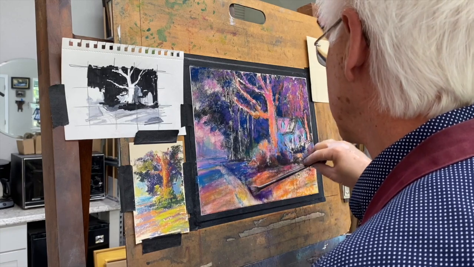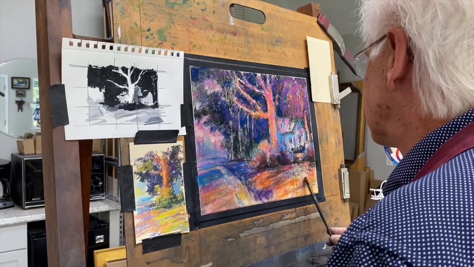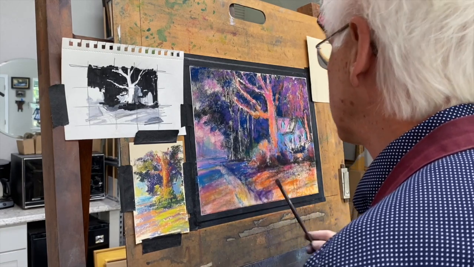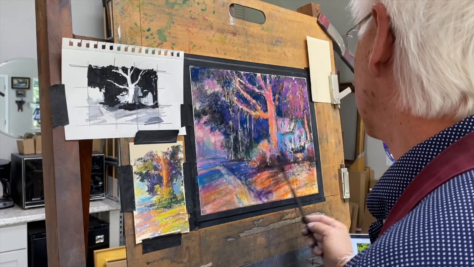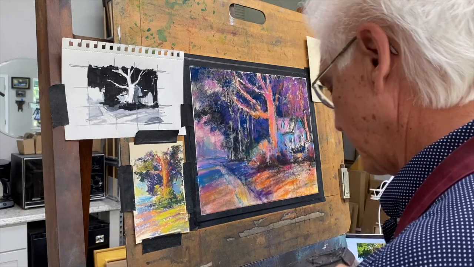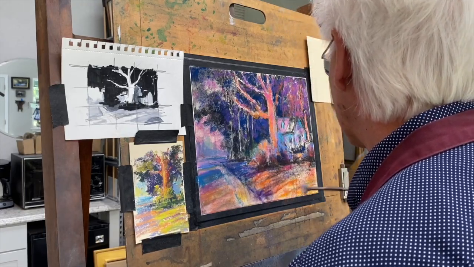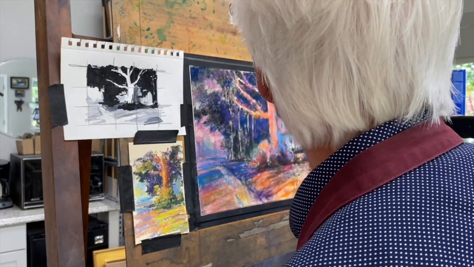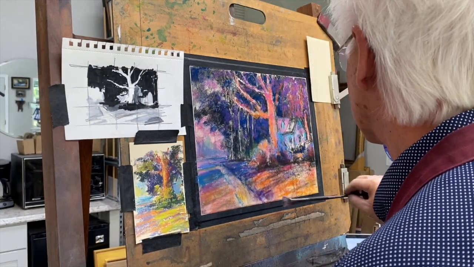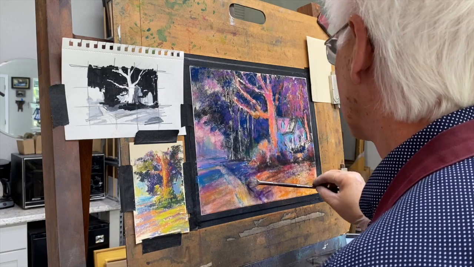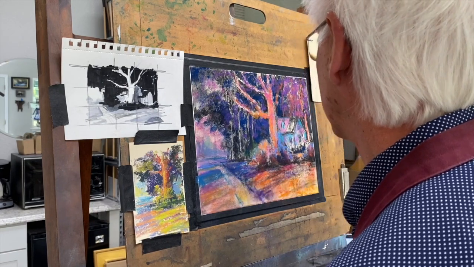It just kind of seems to dictate it on its own. I started at the bottom this time simply because most of the light area was right in here, and I wanted to get that established before everything got pretty mixed and dirty. And so kind of lay that in there, leave it.